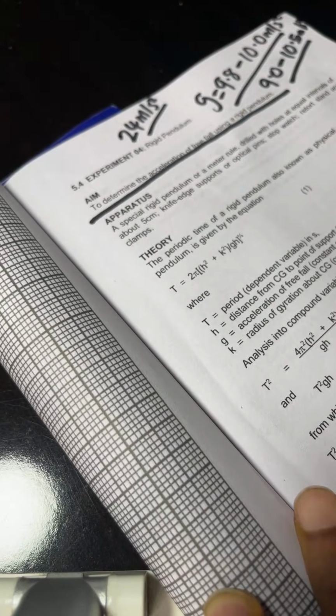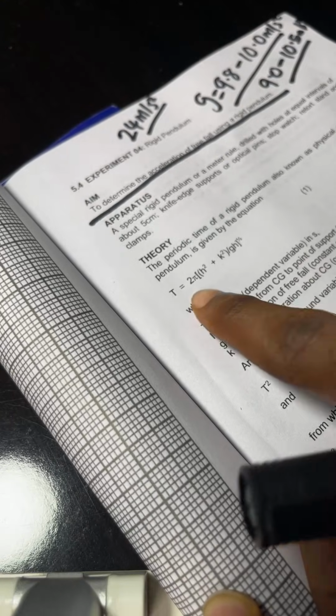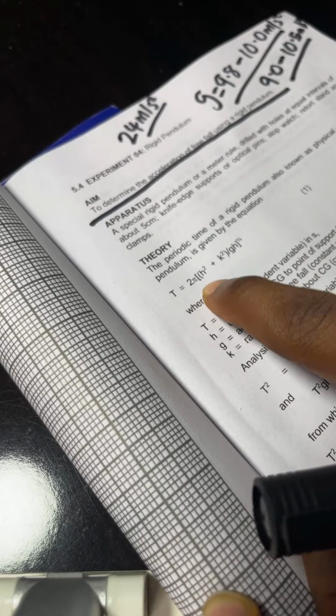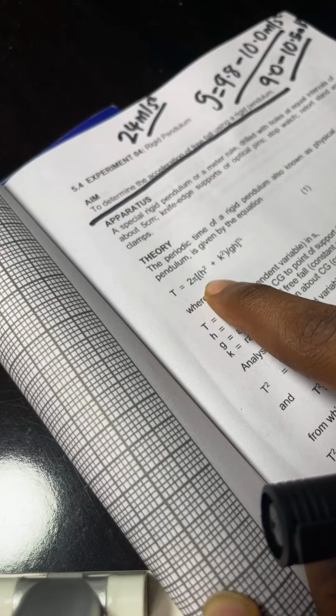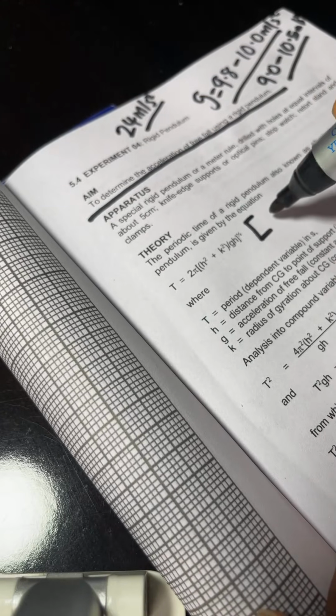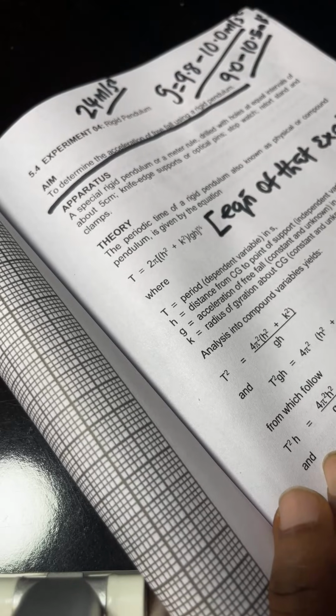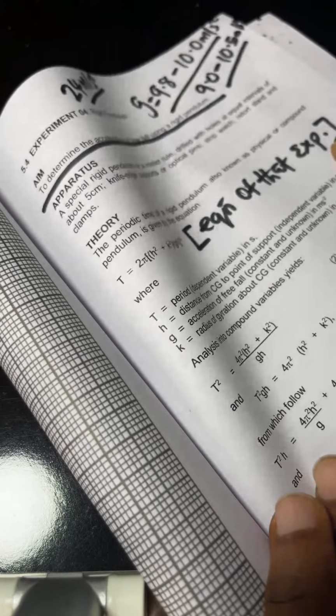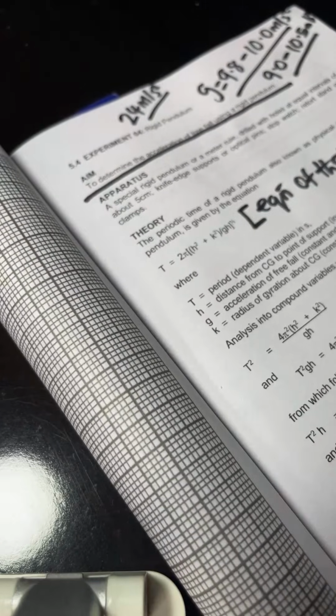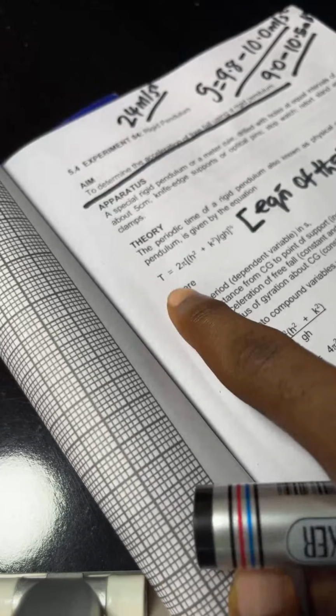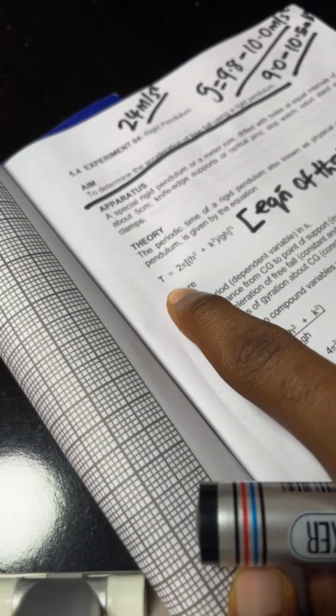The next thing you should look at is the equation of the experiment. So let me assume that we have the equation here, which we are going to be doing now.